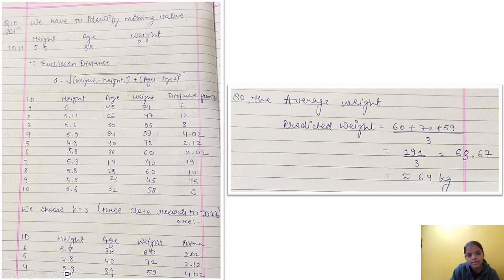As you can see, the age of ID 11 is 38, and our ID 6, 5 and 4 have ages 36, 40, and 34, and weights 60, 72, and 59. We calculated distance by substituting values into the given formula. For example, we calculate the ID 6 distance with the help of this.